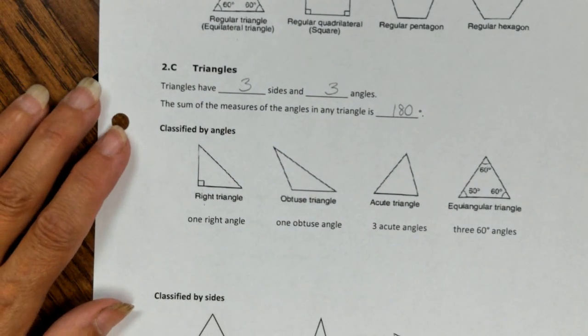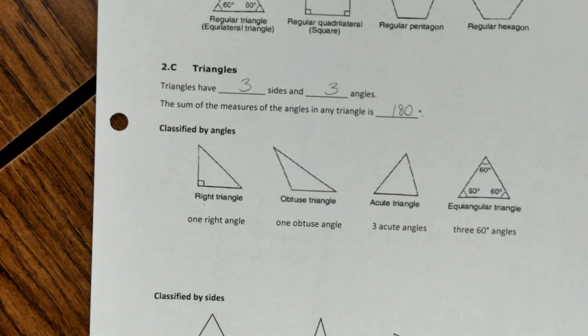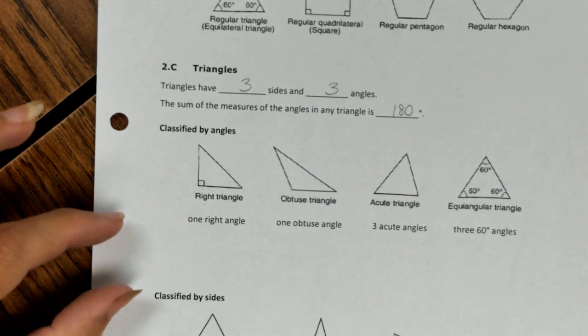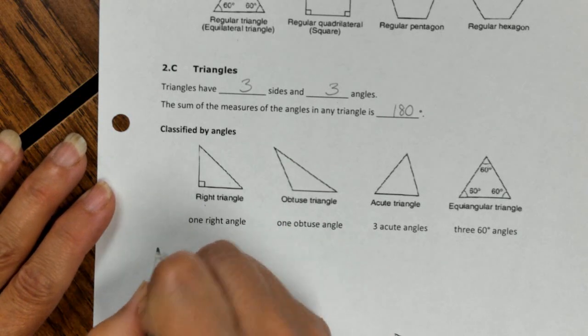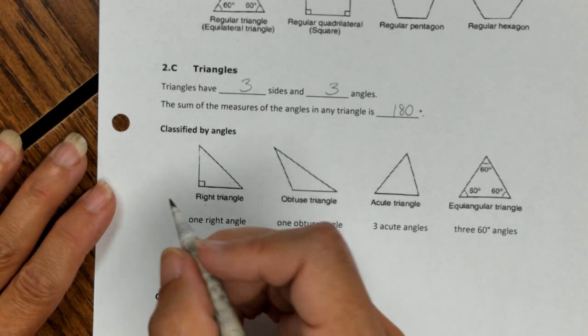Okay, so we have space right here. I think we'll just put it there. Kind of goes along with the isosceles.